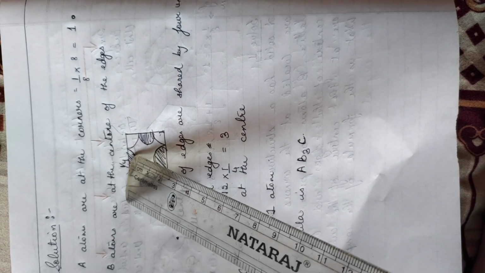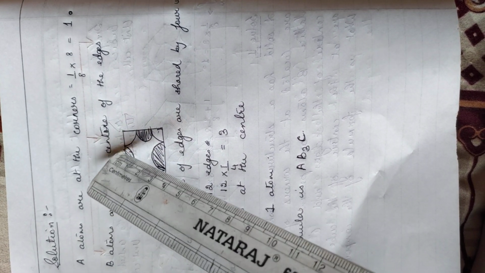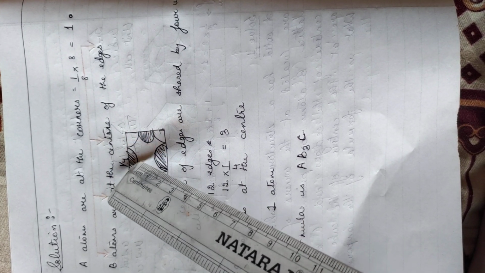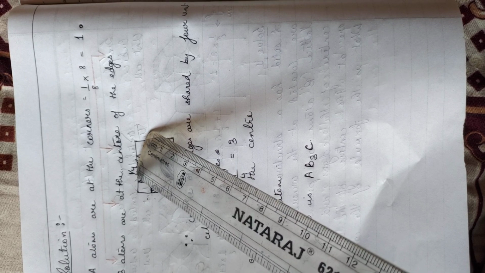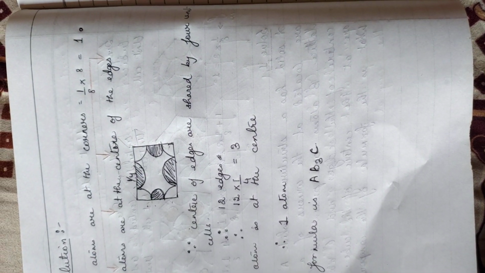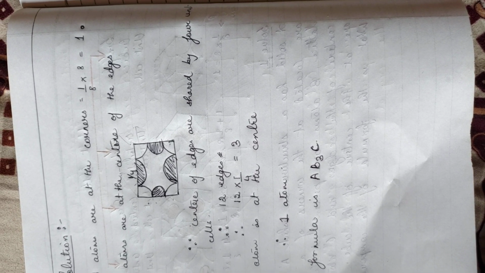Second one, B are at the center of the edges. So this is one edge, this is one edge, this is one edge, this is one edge. And this atom is at the center. Now you must be wondering how much part of an atom would be there at the center of an edge. If you can understand like this, it will be equivalent to 1/4 of the total atom.